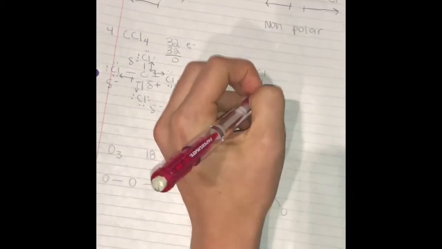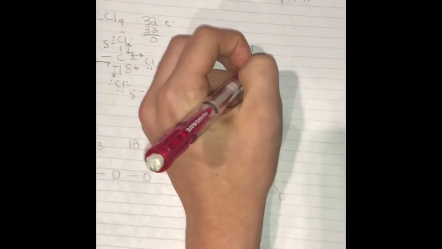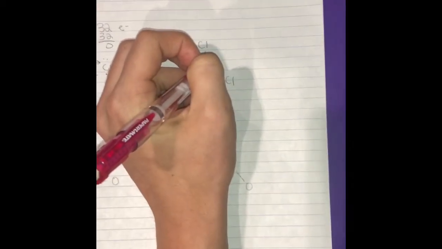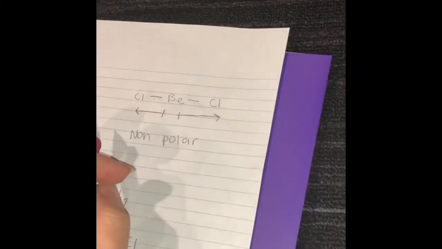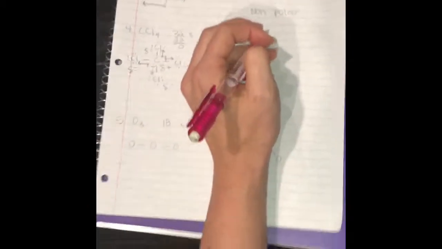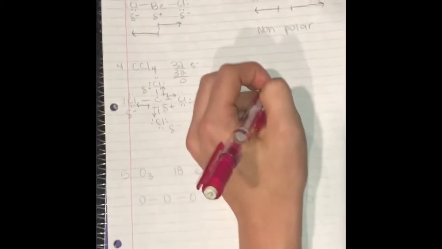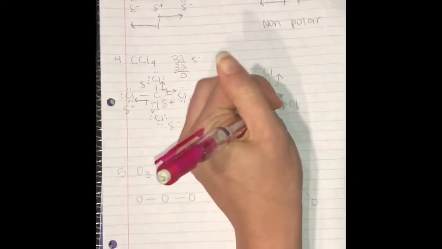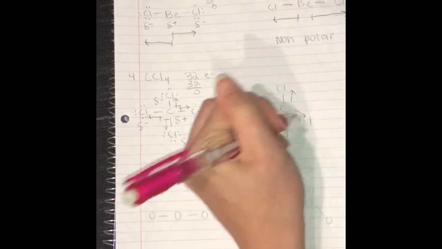And our dipoles are going to go up and towards the Cl.